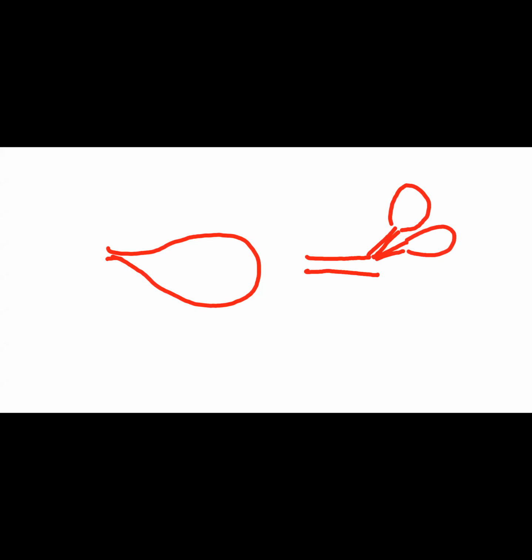Let's assume that this is just one mammary lobe. So within this, this may be its mammary duct, and in this open several alveoli.